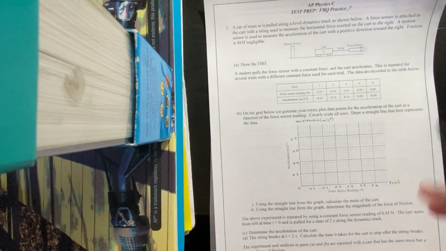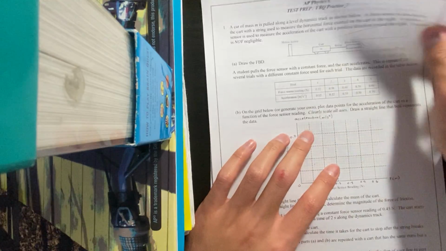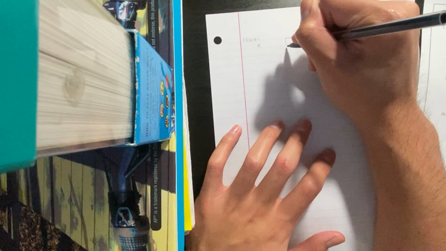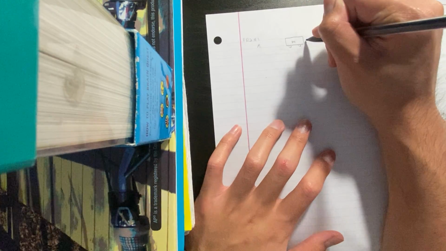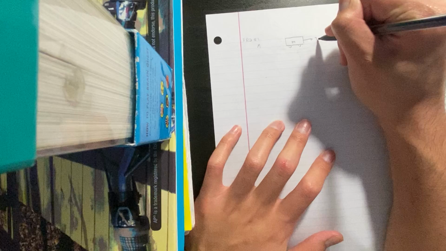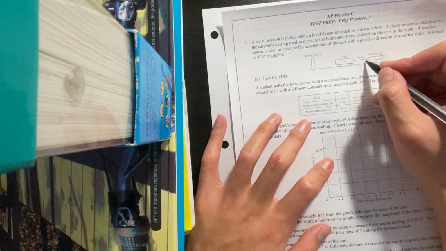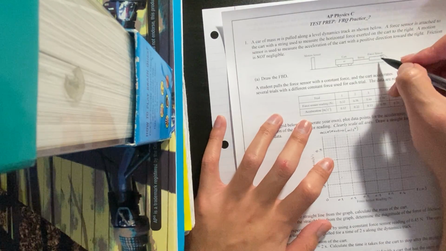So for FRQ number 1, part A, it asks us to draw a free body diagram of the cart right here. So the cart, we have a force, I'll call it force tension, that's pulling it to the right, which is derived from this string right here, connected to the force sensor.